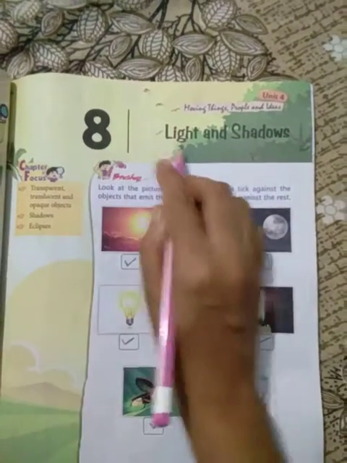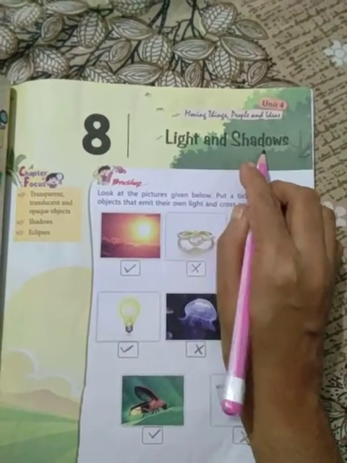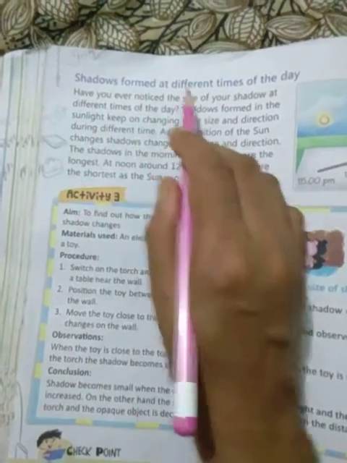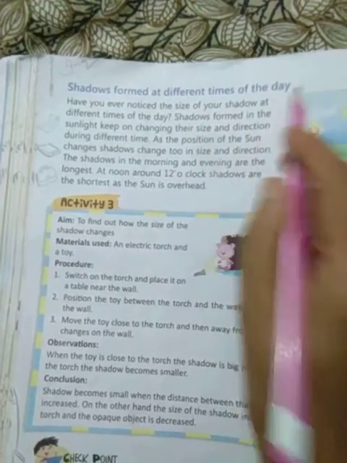Lesson 8, Light and Shadows. Student, today we will understand shadows formed at different times of the day.